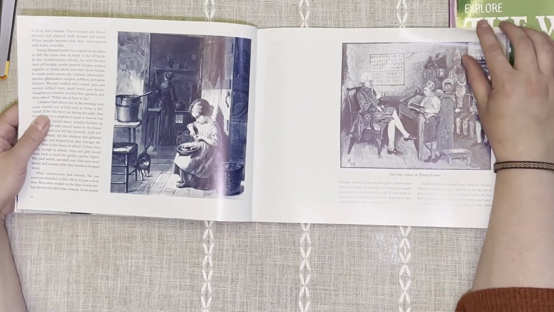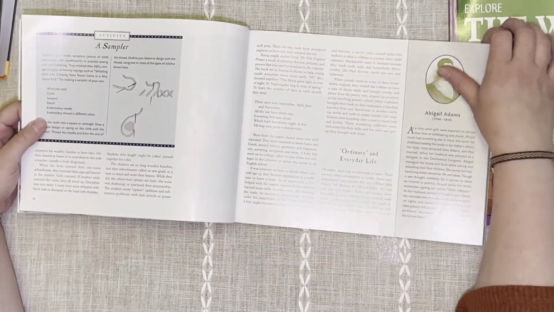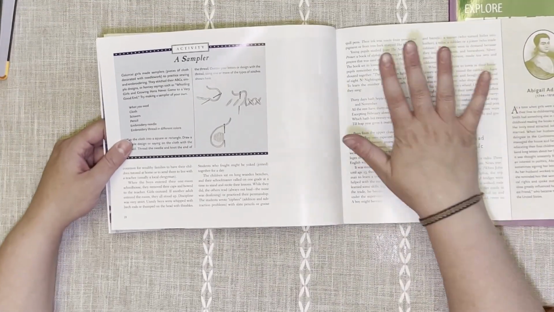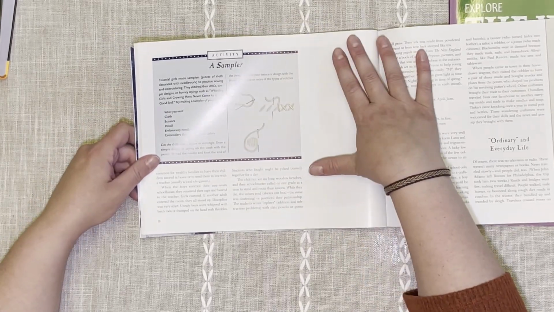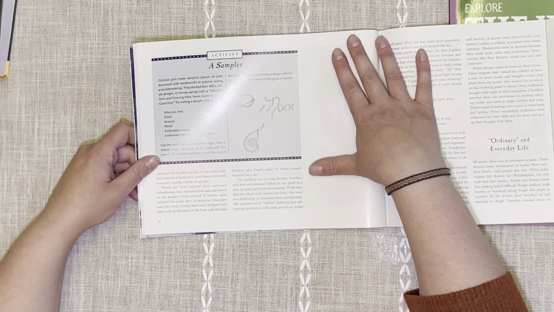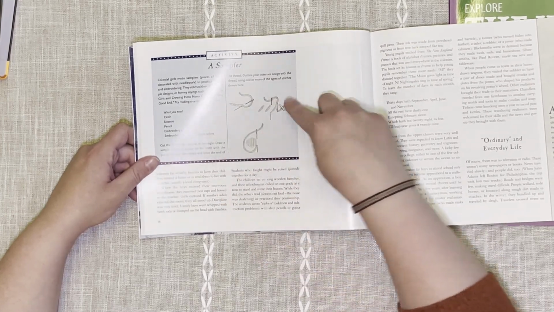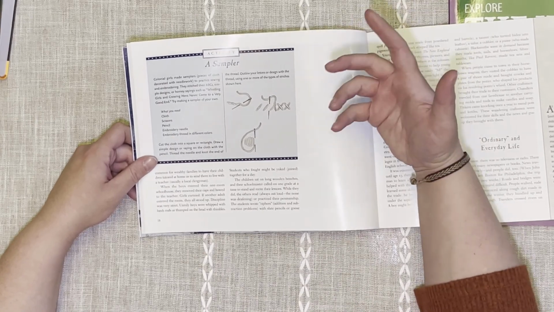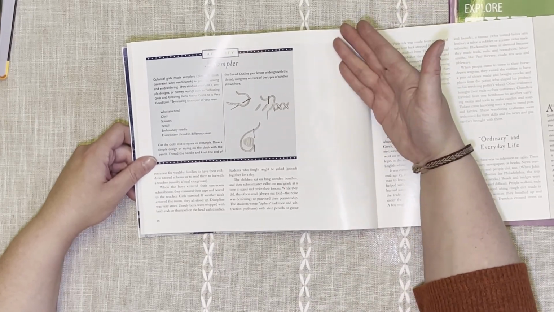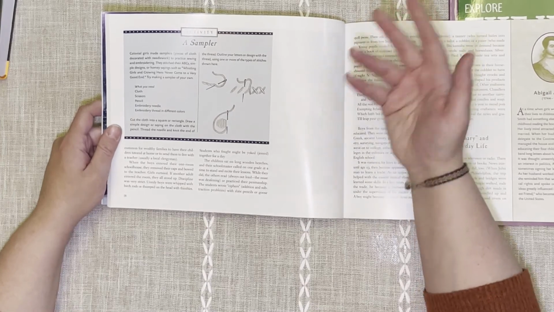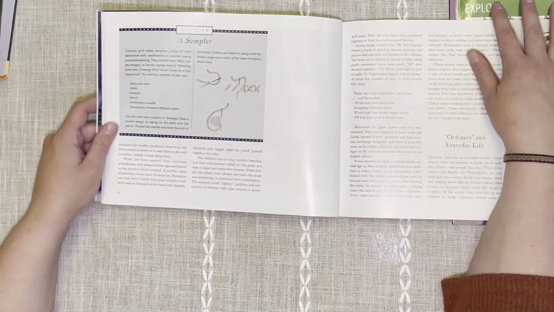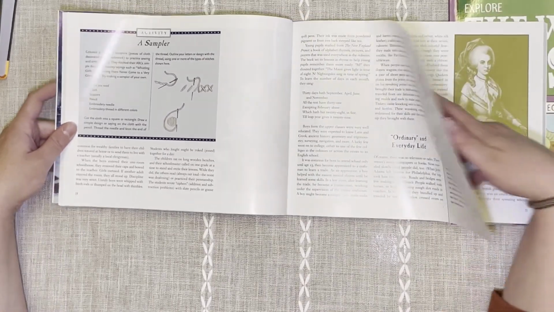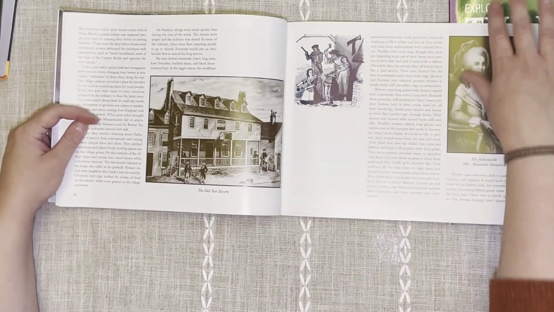And then you've got some other wonderful illustrations, and then some more history. And then our next activity says a sampler, and it talks about colonial girls making samplers, which are a piece of cloth decorated with needlework. So this is a chance that my son will start exploring some embroidery. I don't know if that's something that he'll enjoy. If it is, then we can do it more later, but regardless, we can at least explore it a little bit and have some fun with that.